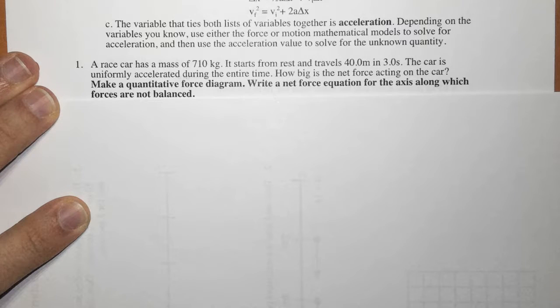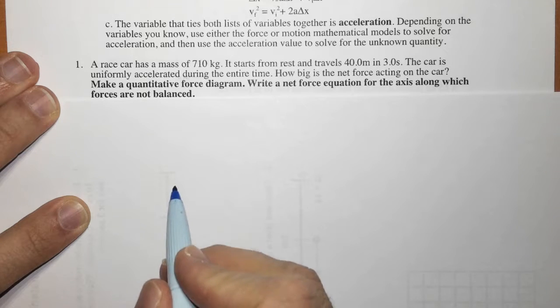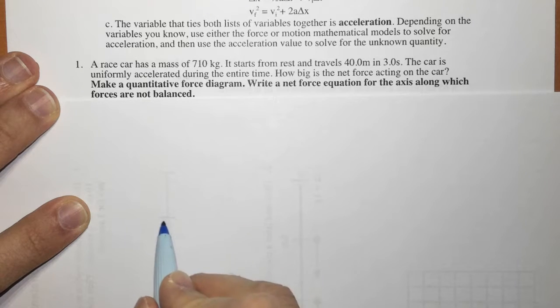Make a quantitative force diagram. Write a net force equation for the axis along which forces are not balanced. Okay, so if you think about a car, let's shrink it to a dot.